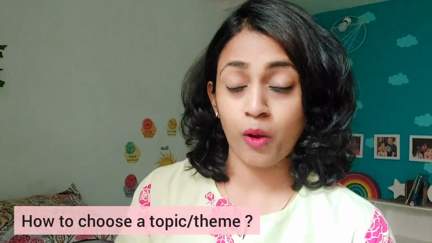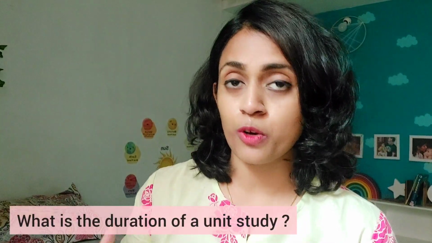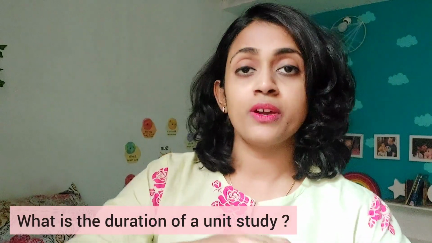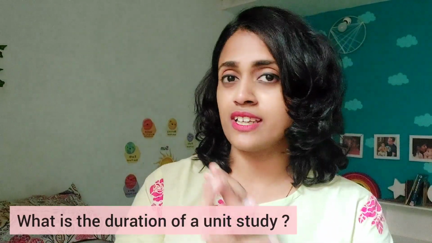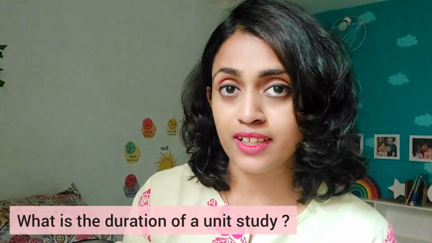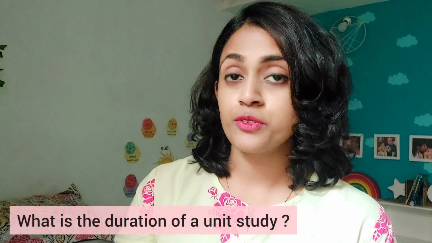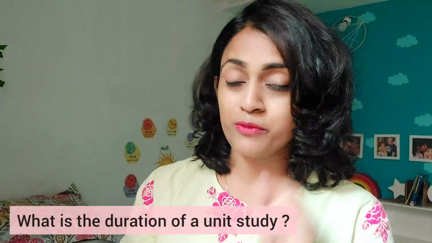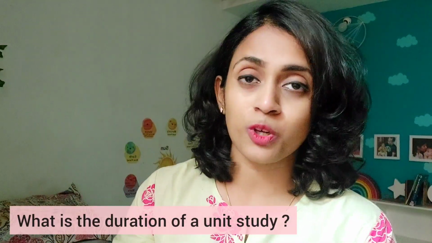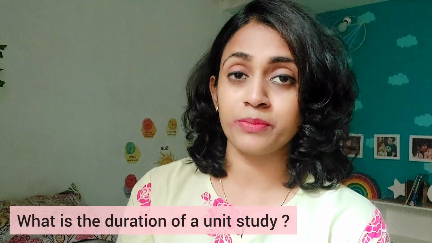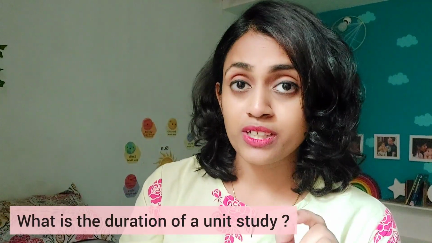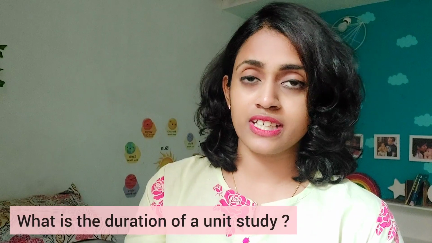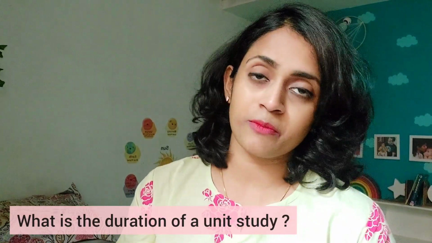When you choose a theme, what is the next thing? What is the duration that you are going to follow one unit study for? Usually a unit study is planned for 3 to 4 weeks, in which all the activities are distributed equally in such a way that the child enjoys the learning instead of it being a burden. But if you feel that 3 to 4 weeks is very long and your child is very small, you can even start with a 1 week unit study, reducing the number of topics inside a unit and making it very simple. I'm talking about children below the age of, let me say, 3 years. You can choose a unit study which extends only up to a week with a very small number of topics.